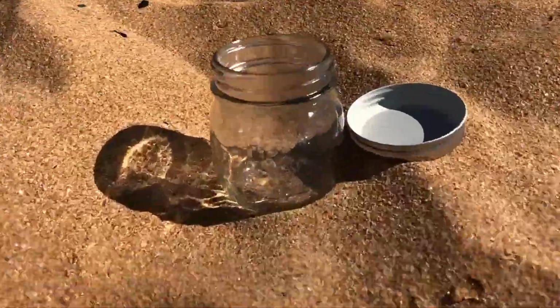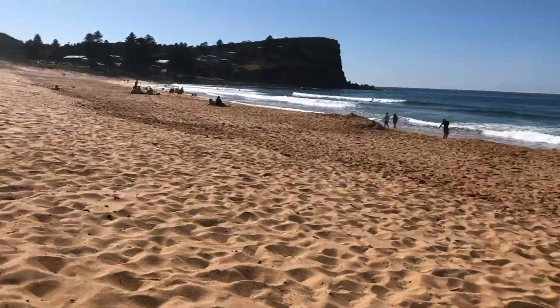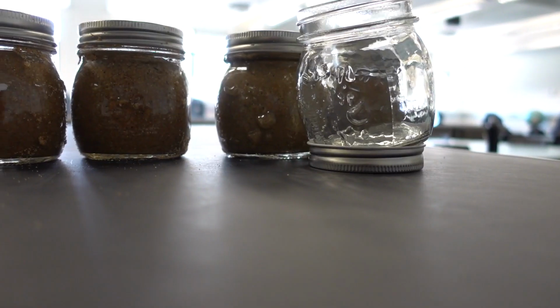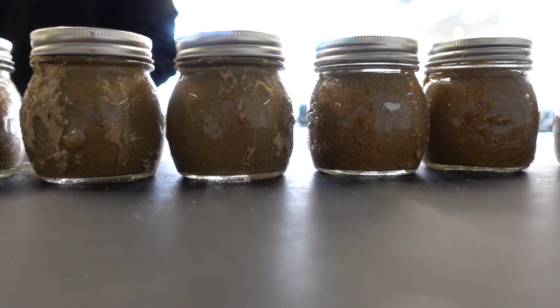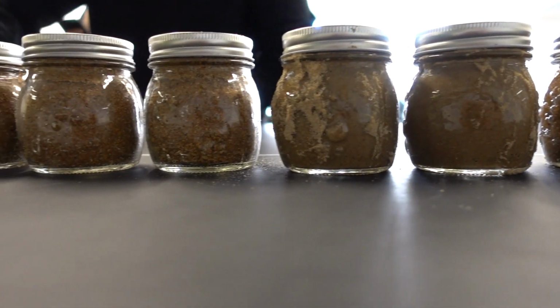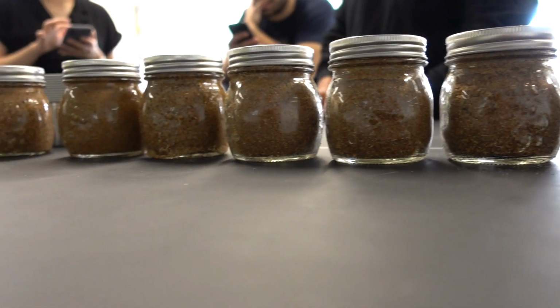Scenery's great and all, but we're actually here to work, so we better grab these jars and get sampling. When designing this experiment, we decided to get 9 jars of sediment per beach, plus 1 control jar that was empty per beach. That's a total of 36 full jars and 4 closed ones.